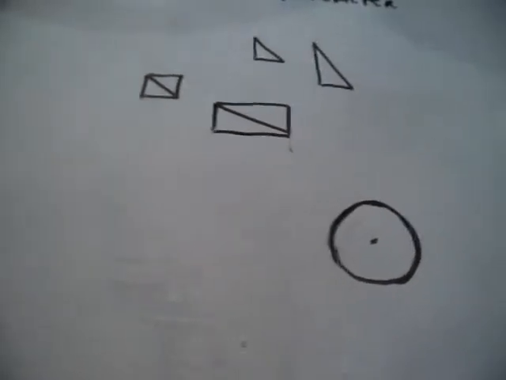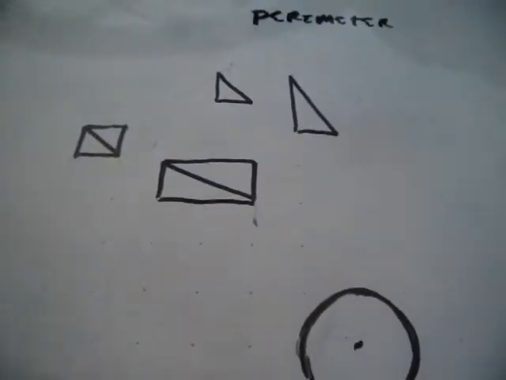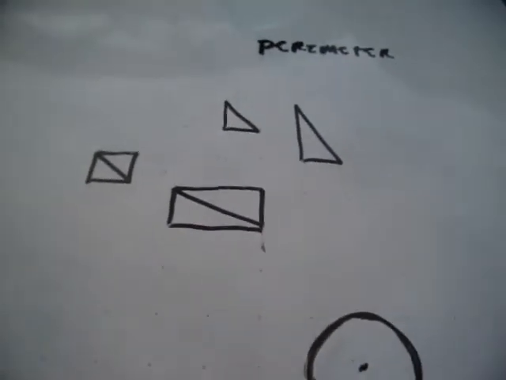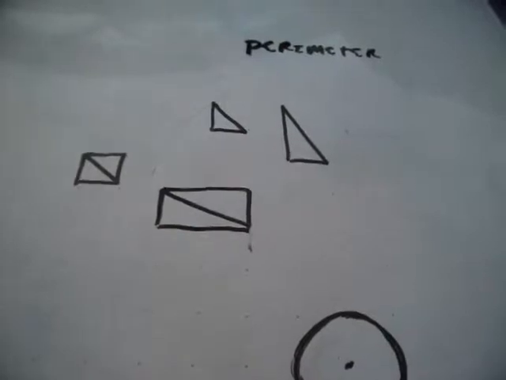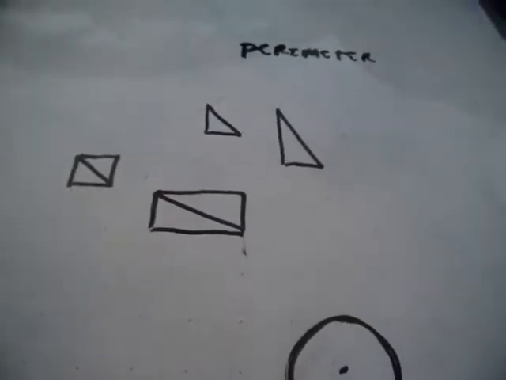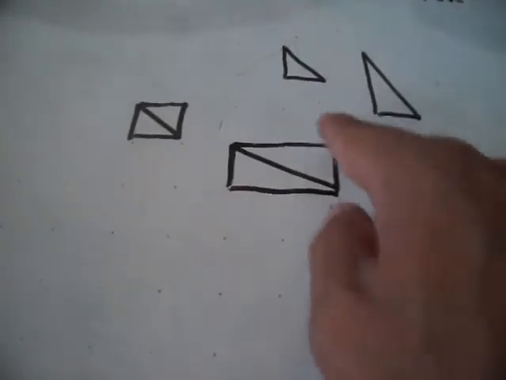Perimeter. Can you say it? Perimeter. Say per. Rim. Iter. Perimeter. Okay. What does perimeter mean? It means the outside.